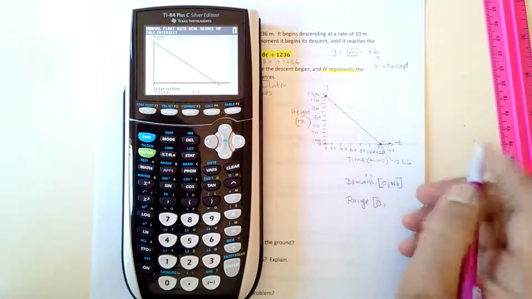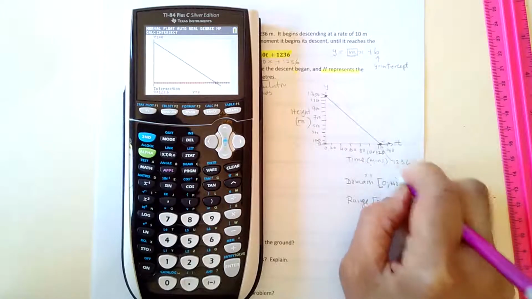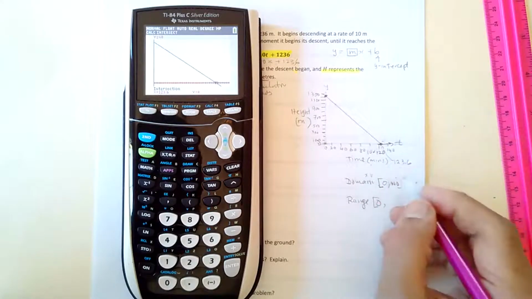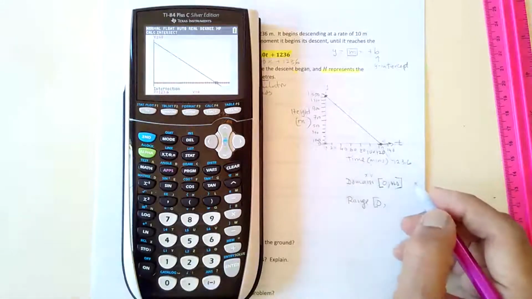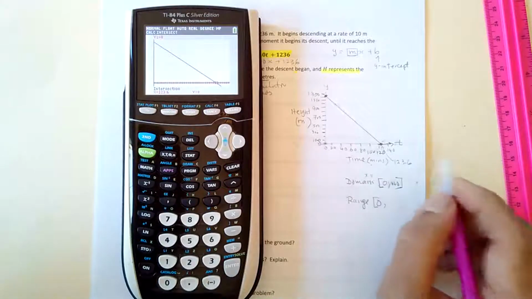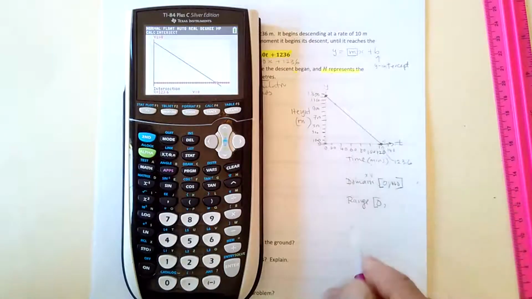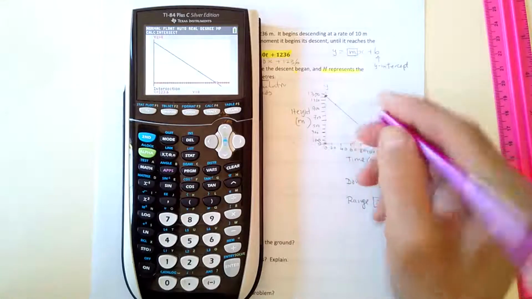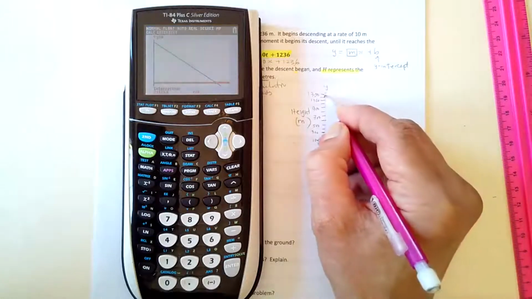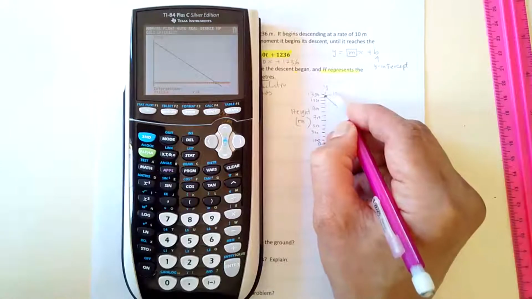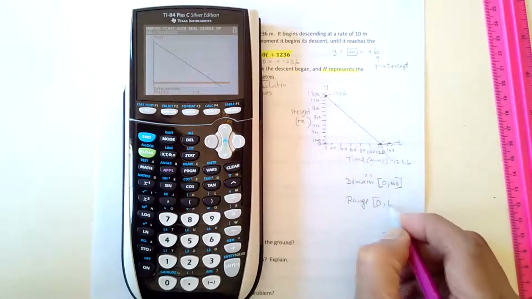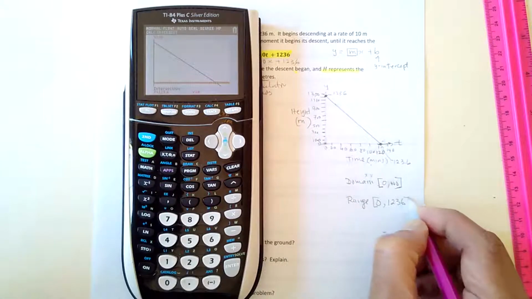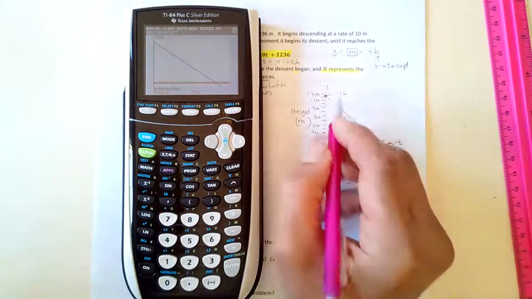Now we could go on there forever, so we can open this up. But a realistic one would be there. We stop there. Now, our range is from 0, and it stops here at 123.6. So this one definitely ends there, because that's your height.